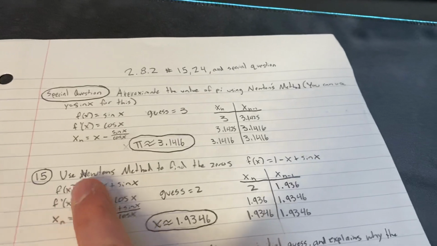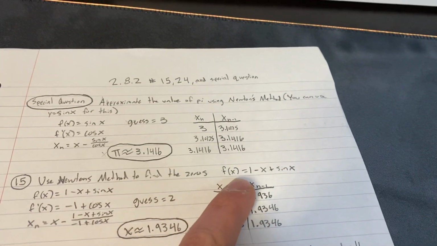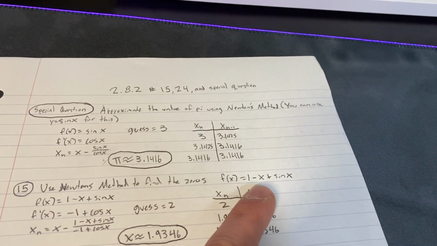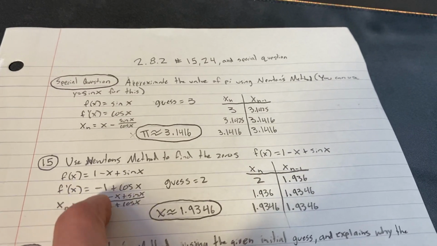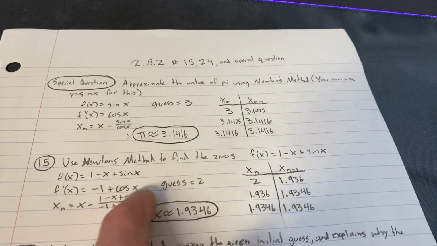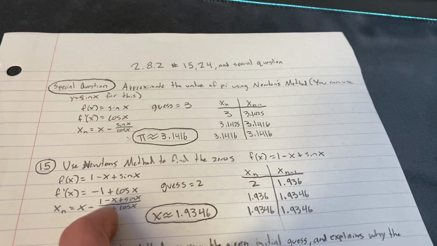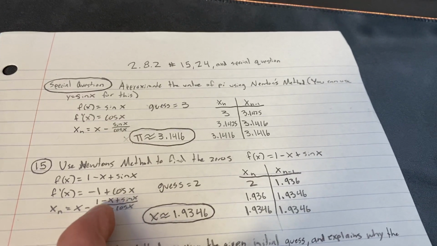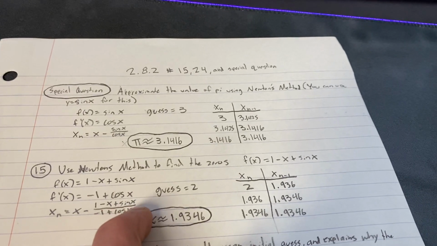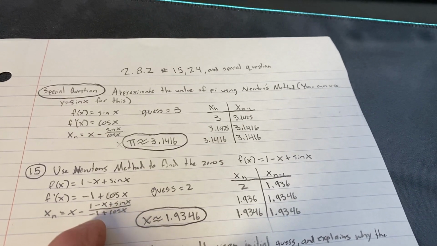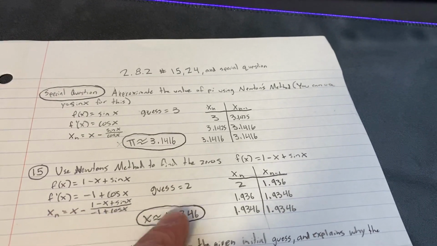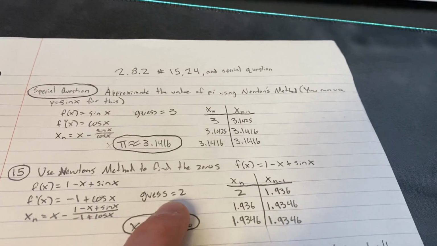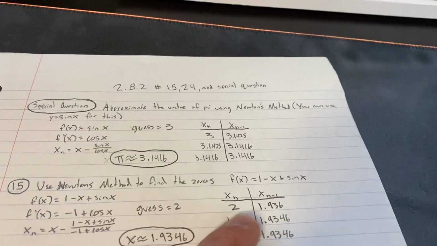15 says, use Newton's method to find the zeros. f of x equals 1 minus x plus sine of x. So I take this equation and I find the first derivative, negative 1 plus cosine x, and then I use Newton's method, 1 minus x plus sine x over negative 1 plus cosine x, and that's all minus x. And I use my guess, which is 2, which I believe is given.